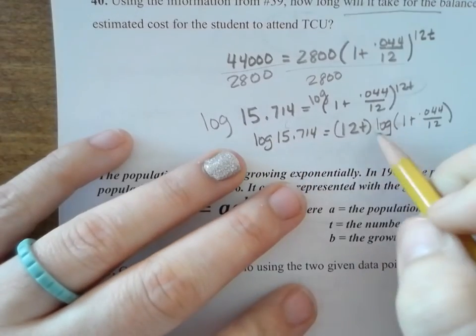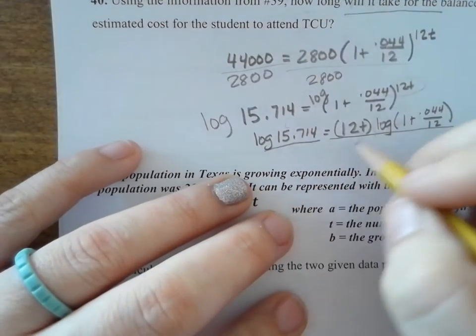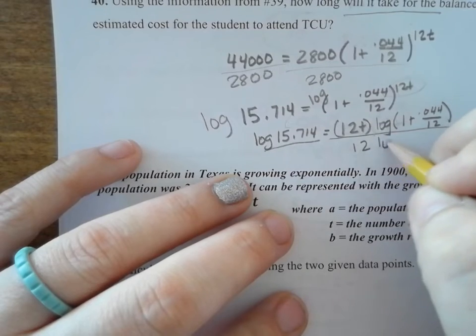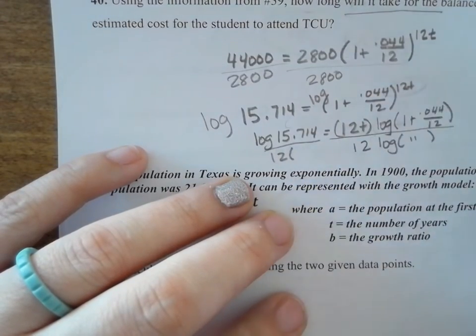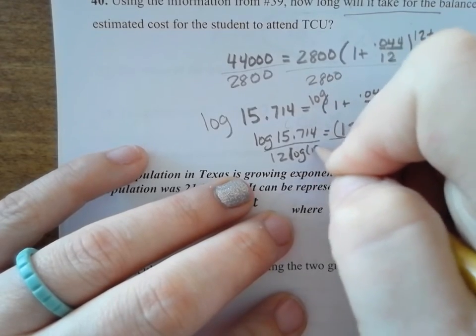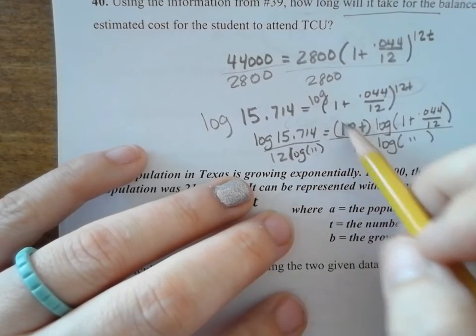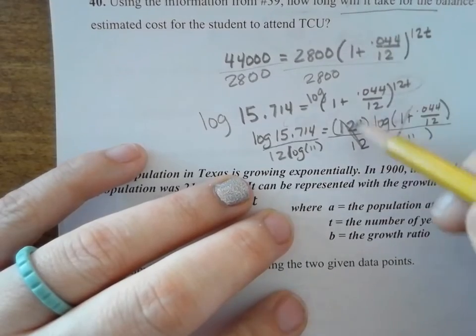And then you're just going to divide both sides by 12 log of this. That 12 will cancel there. This will cancel here. That will leave you t.